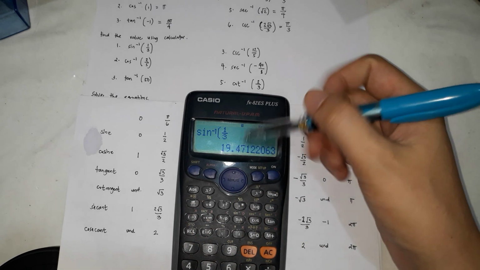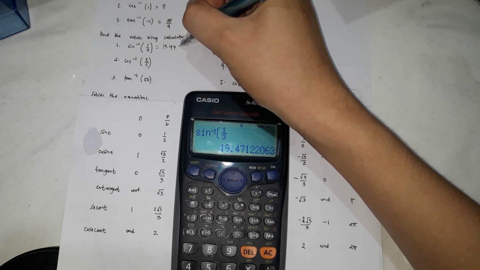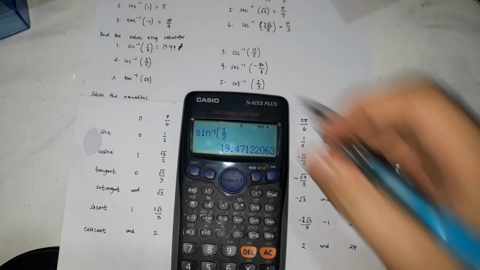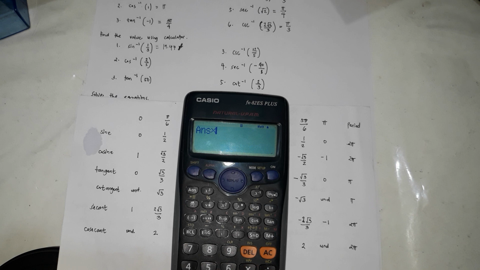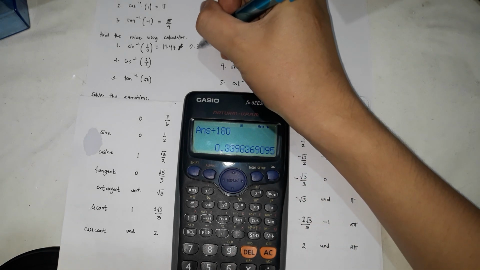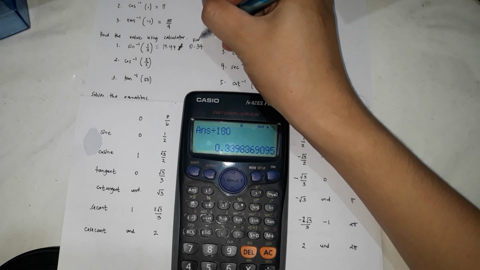That's 19.47. 19.47 is in degree. If you're going to change it to radian, what you're going to do is multiply this by pi, or 3.14, or to make it more exact, pi, and then divide it by 180. So in radian, it's 0.34. So that's in radian.